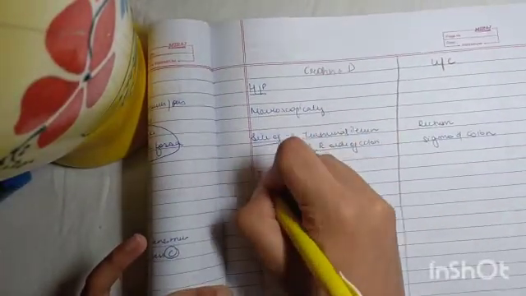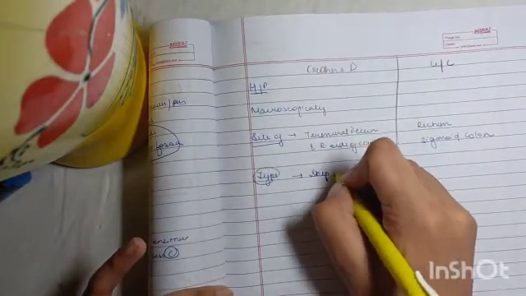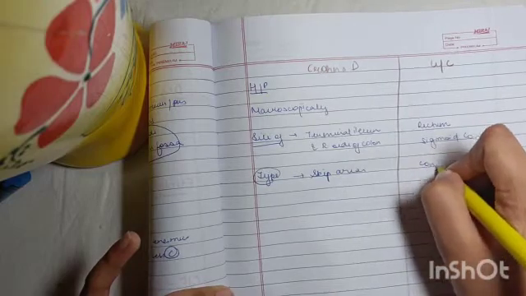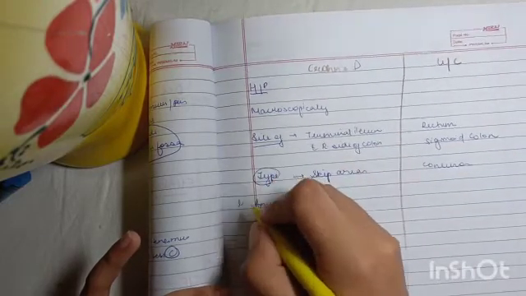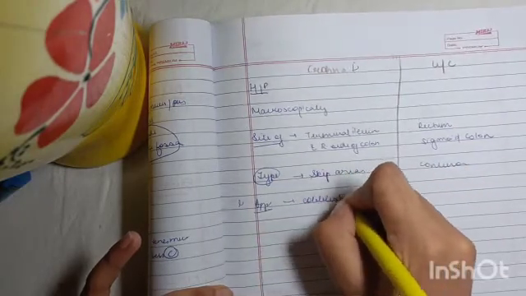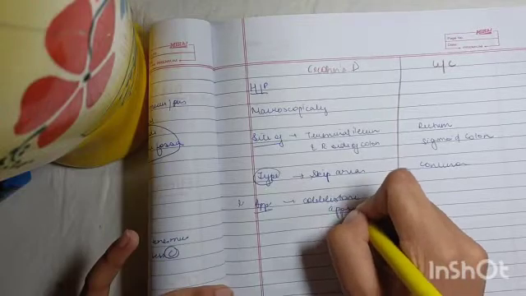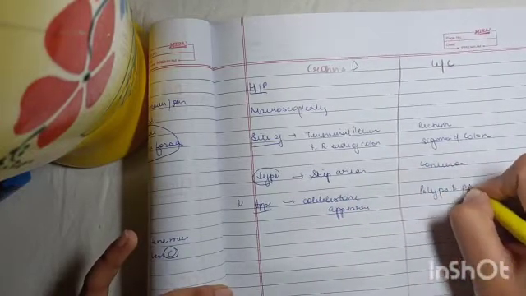Now, type of involvement. Here you will see a very characteristic thing that you must remember: the skip areas. That is, Crohn's disease is discontinuous, whereas ulcerative colitis is continuous. Now, appearance. In the ulcer appearance of the intestinal mucosa, you will see cobblestone appearance, whereas here you will get to see polyps and pseudo polyps.